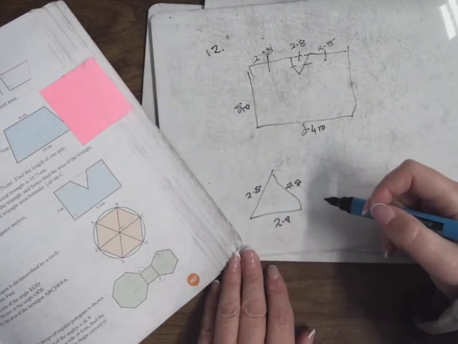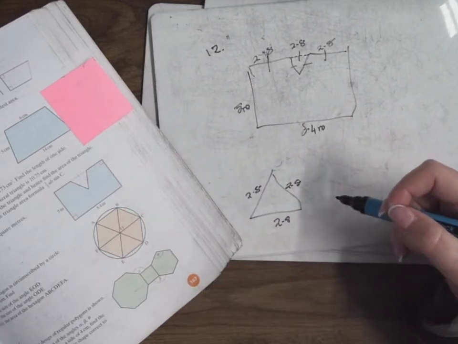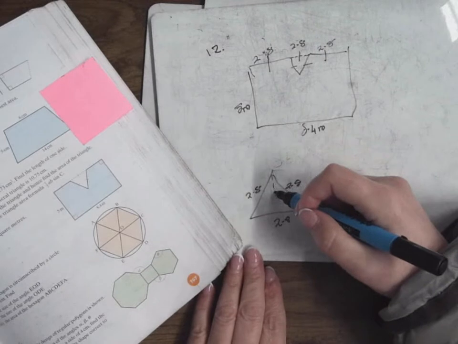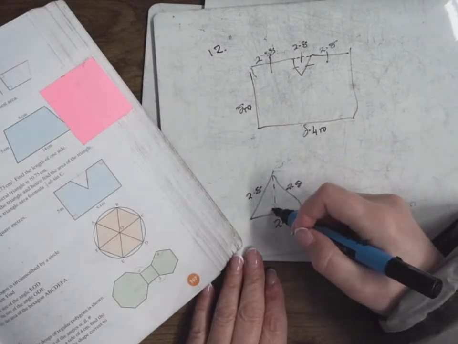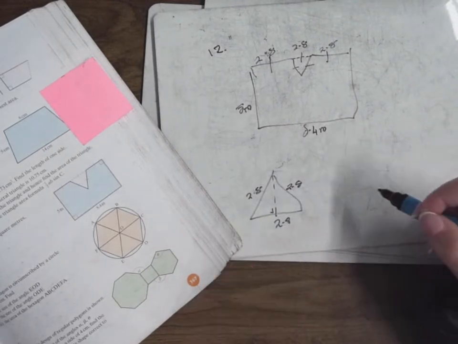In order to get the area of that, I need the perpendicular height, so I need to draw in a perpendicular height. That makes a right angle triangle.